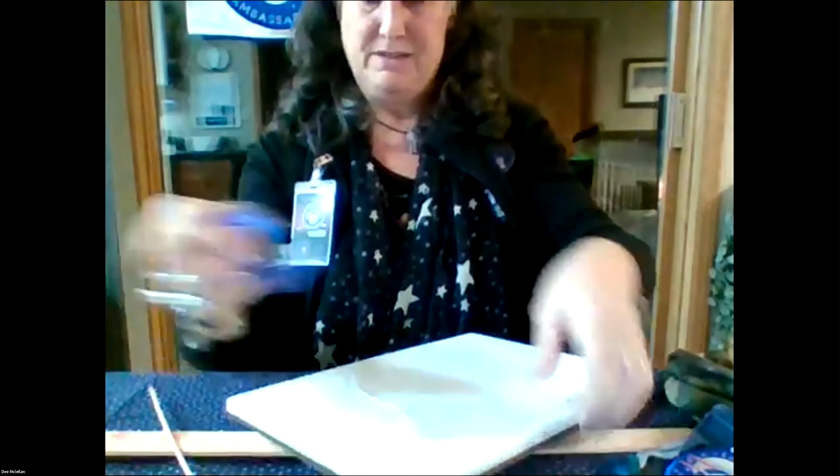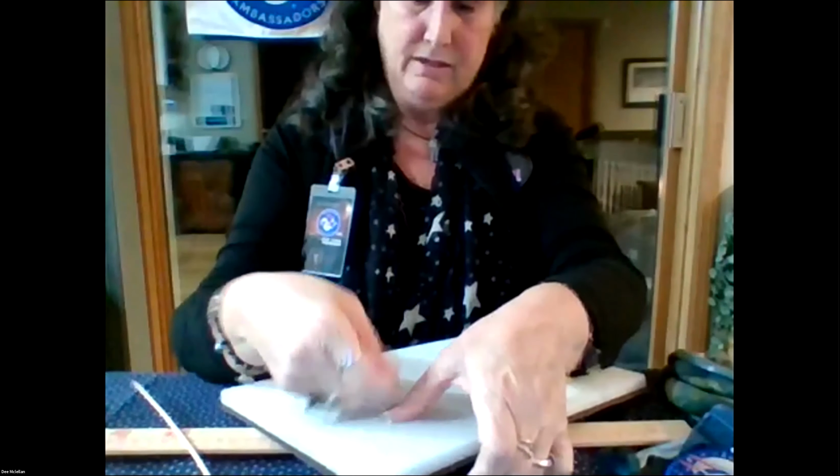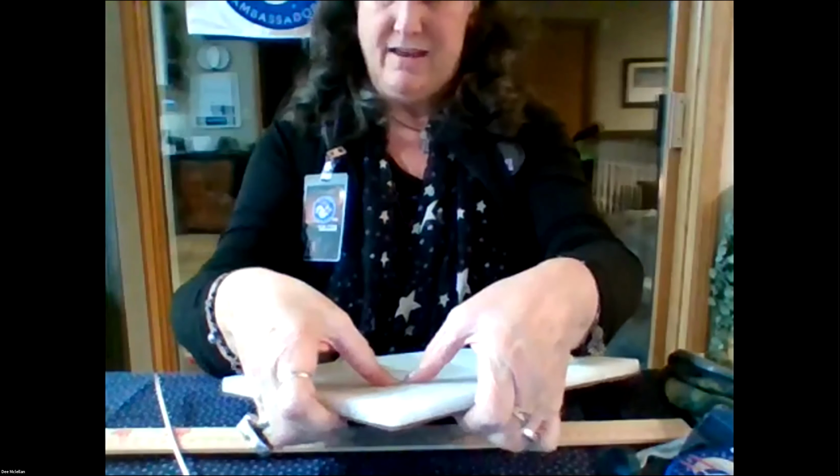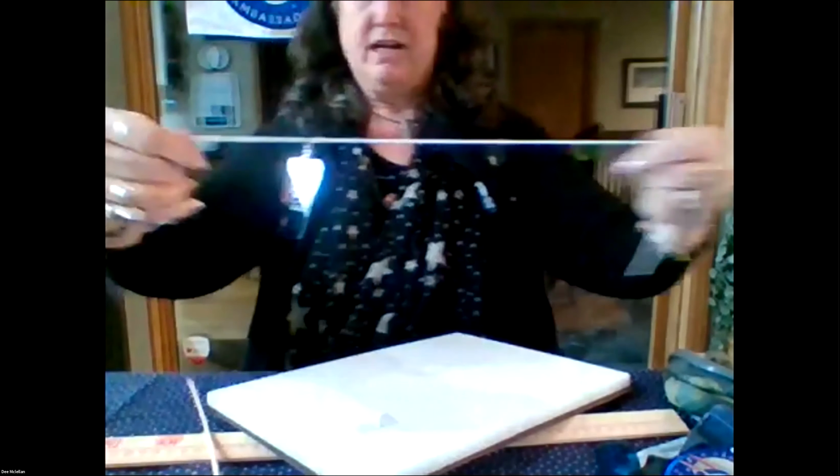And then another piece of tape. And I'm going to tape that to the back. And just cut off my extra string. And that way I didn't have to measure anymore.